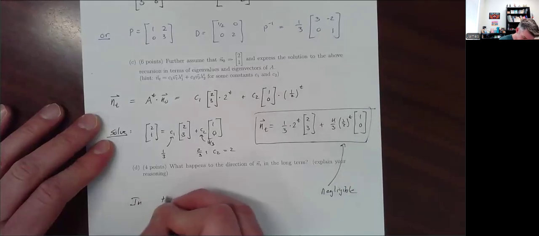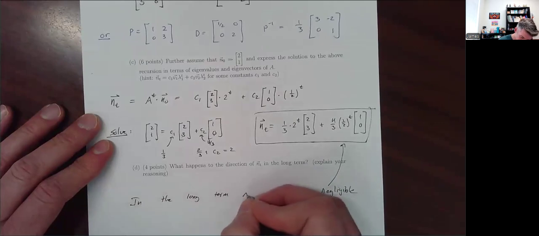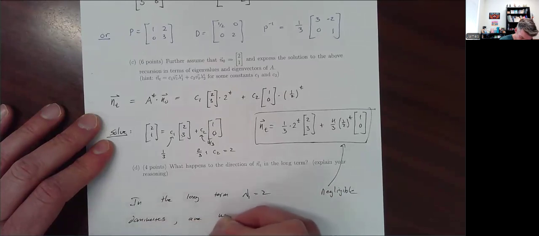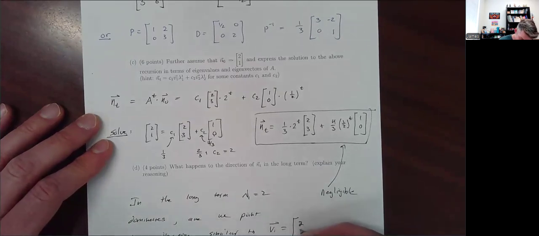So in the long term, lambda 1 equal to 2 dominates, and we point in a direction similar to the vector v1, which is 2, 3.